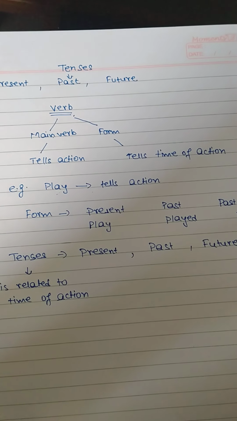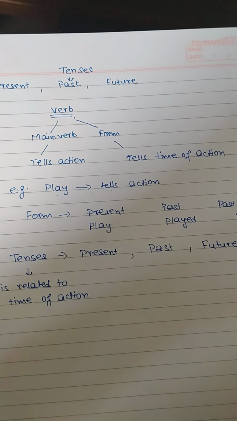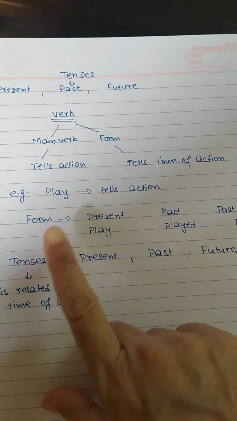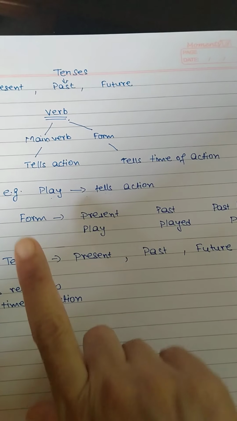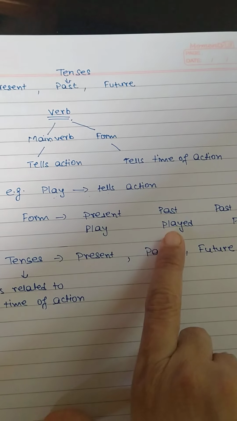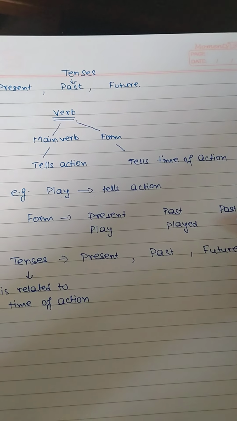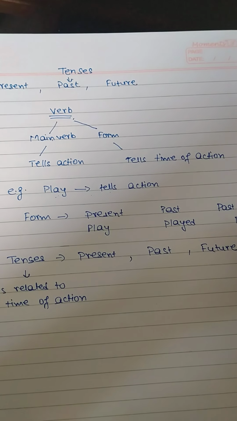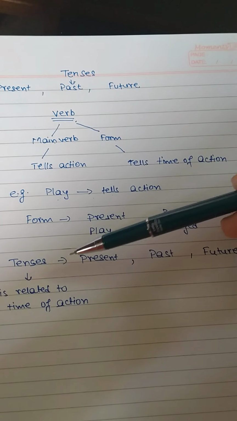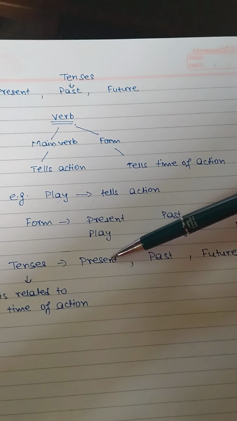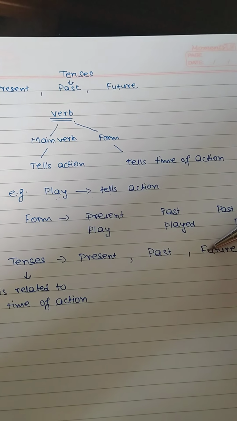So the verb also has forms. This word play is a verb, and this verb has three forms: one is play, then the past form is called played, and the past participle form is called played. So tenses represent three times of actions: present tense, past tense, and future tense.